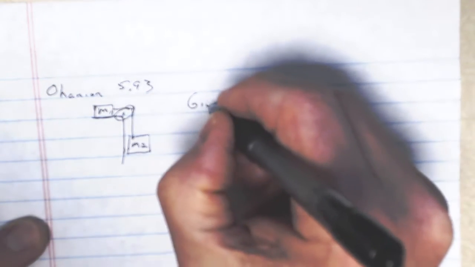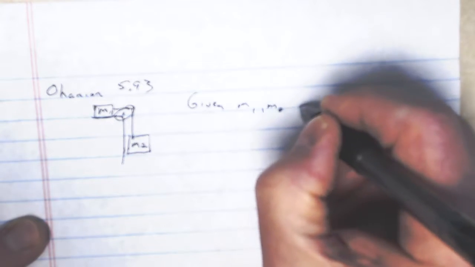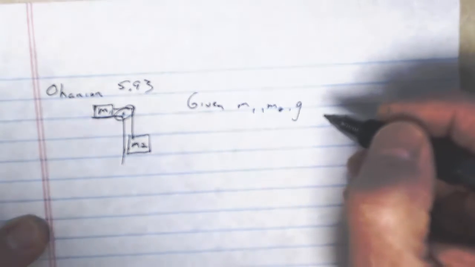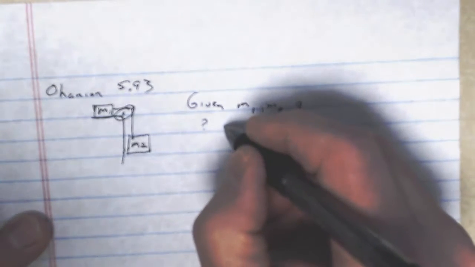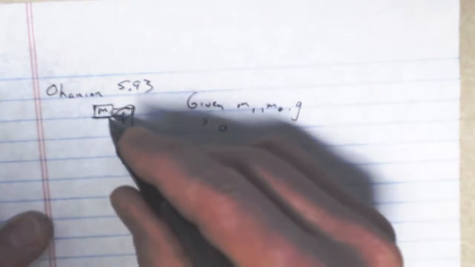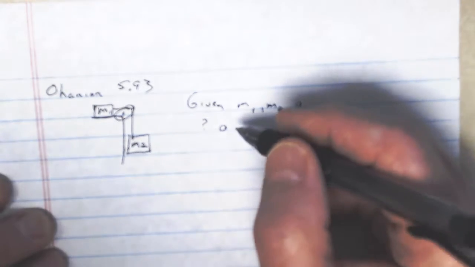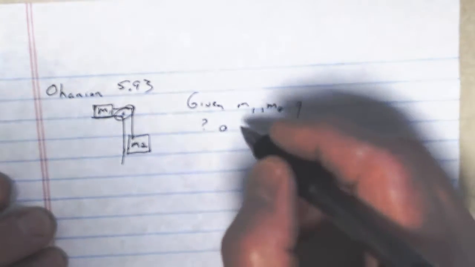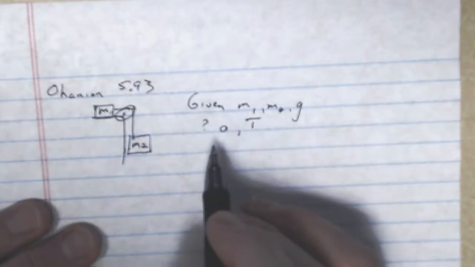So we're given, in principle, M1, M2, and g, assuming we know the acceleration of gravity. We're asked to find the acceleration of the system, which will be the same in magnitude for both masses because they're attached by an ideal string, and to find the tension in the string. So it's obviously, I hope, a Newton's law problem, at least for now.